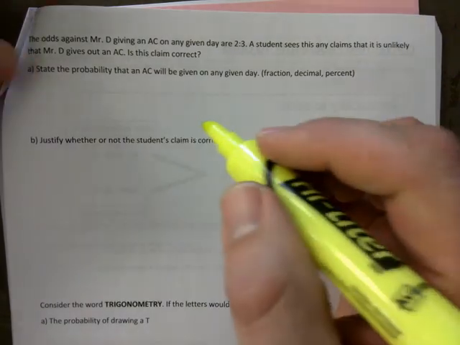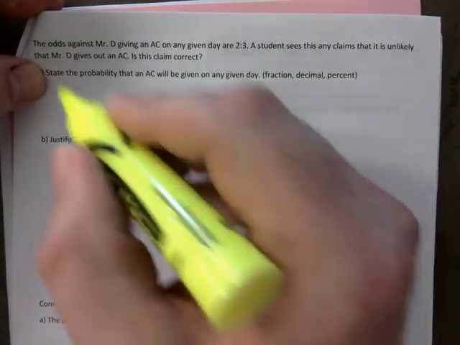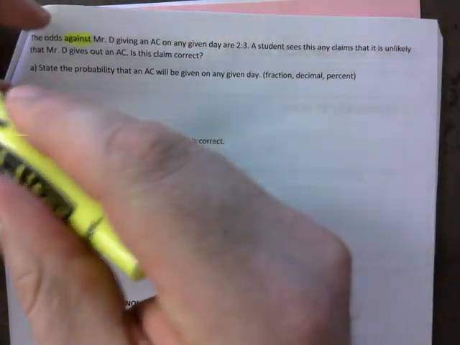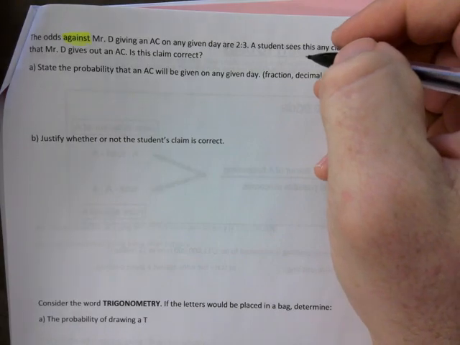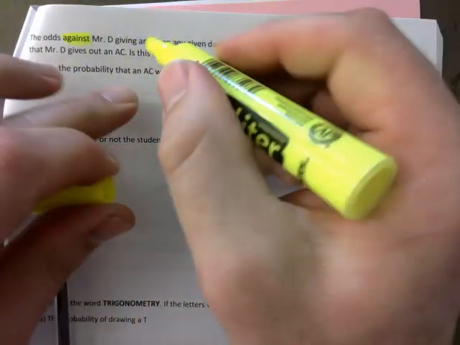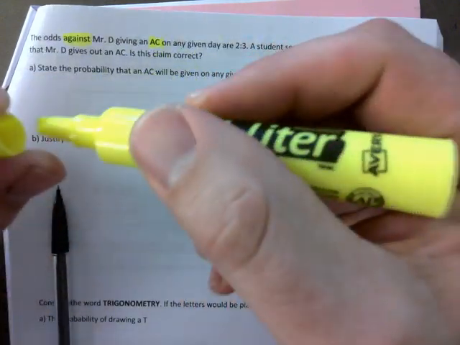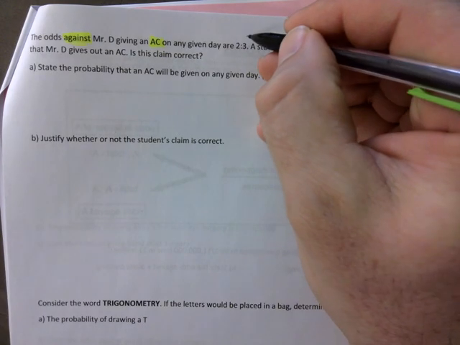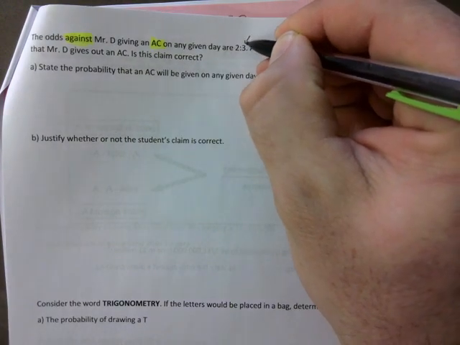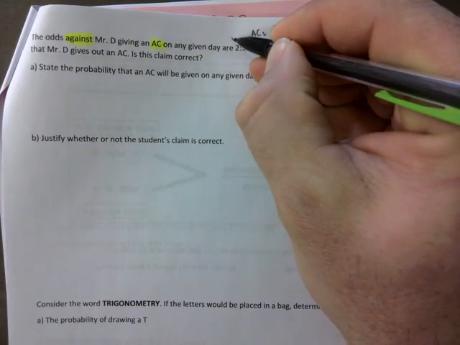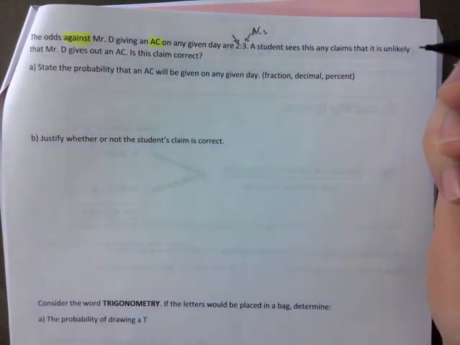Highlighter. The odds against Mr. D giving an AC on any given day is 2 to 3. Because it says against AC, I'm going to also highlight AC. Against getting an AC, so that means that this will be your ACs, right? This number represents ACs, and this number, can you see that?